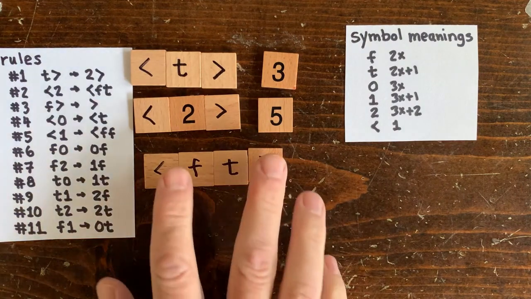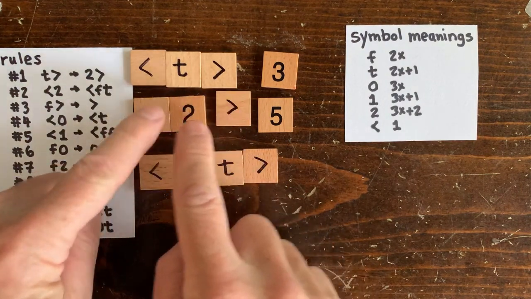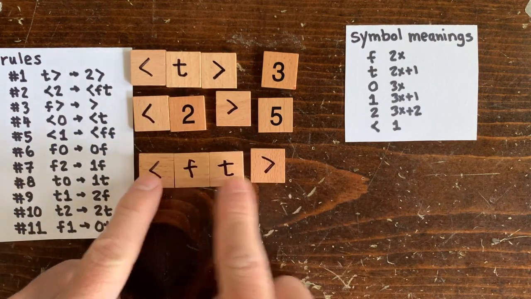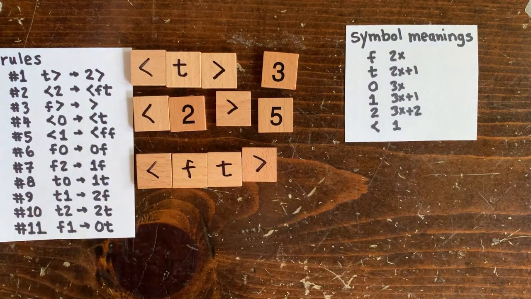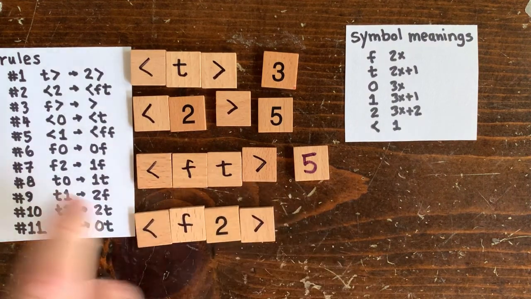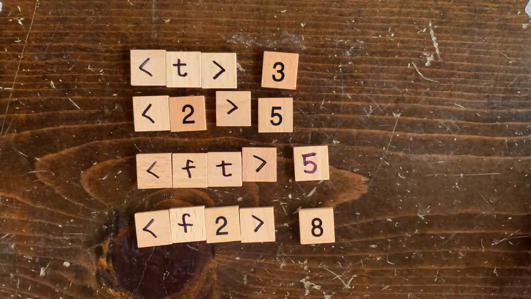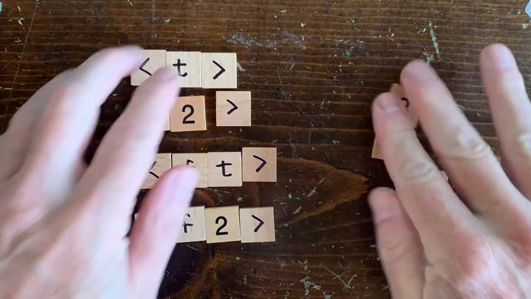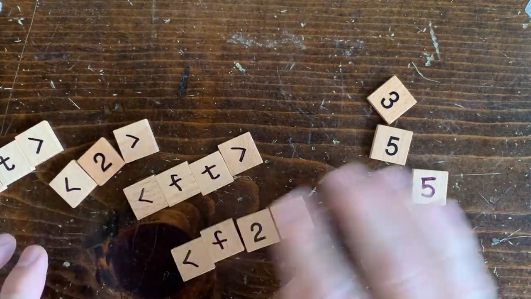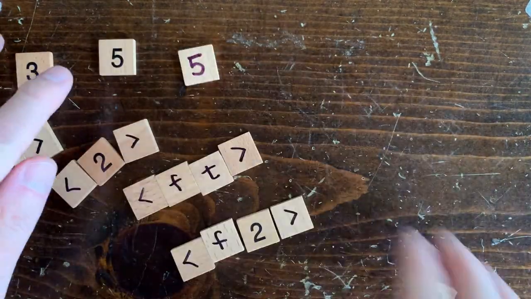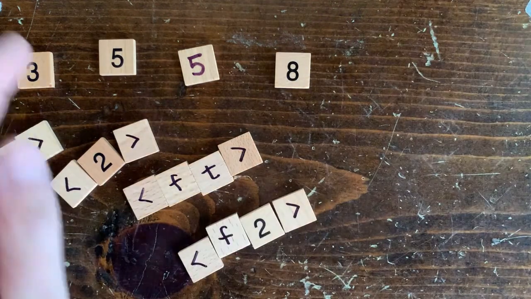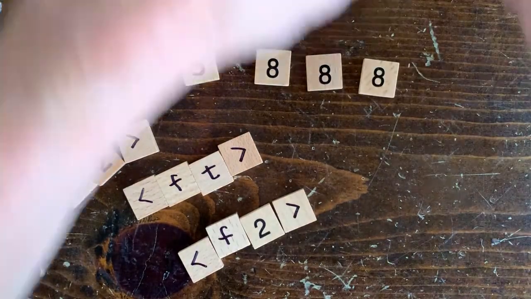But no problem, we apply rule number 2, which replaces bracket 2 with bracket FT, which amazingly doesn't change the value because bracket FT bracket still means 5. And now we can apply rule number 1 to get bracket F2 bracket, which is 8, the next number after 5. And with just 11 rules, we can simulate any 3n+1 trajectory on these very compact numbers. This trajectory finishes 8, 4, 2, 1.